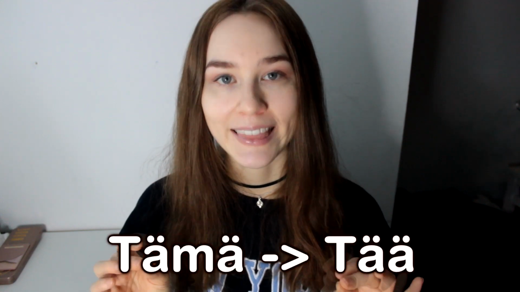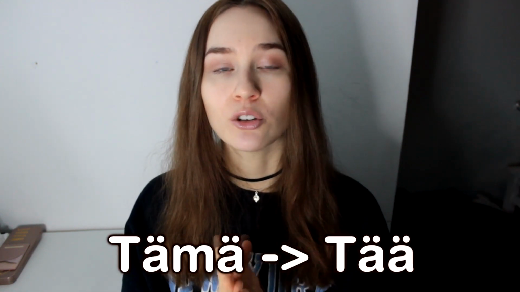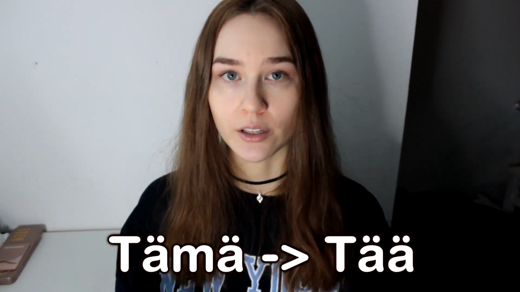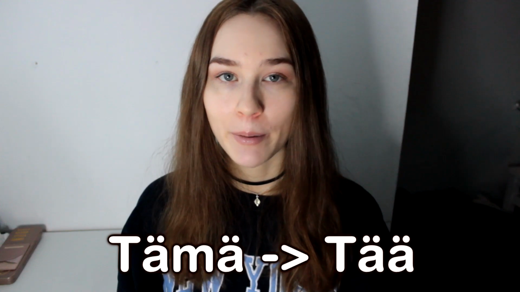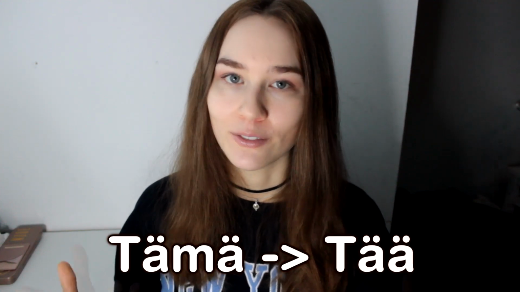I also think it's worth pointing out that there is a more puhekieli version of tämä, which would be to take out the M, and what you're left with is tää. So in day-to-day speech, you'll also hear a lot of people using the word tää, which is the exact same thing as tämä, it's just the more puhekieli version of it.